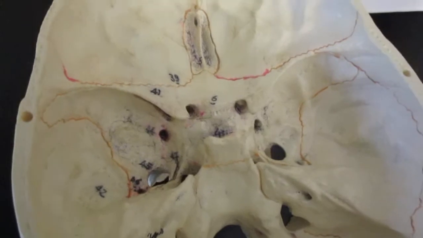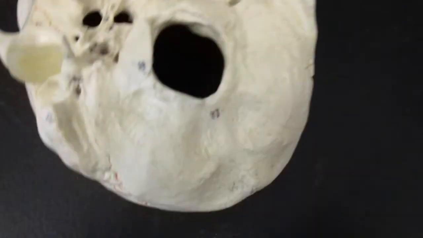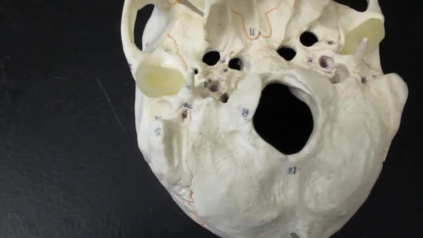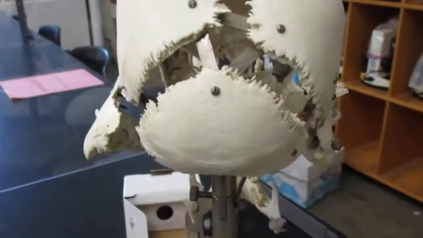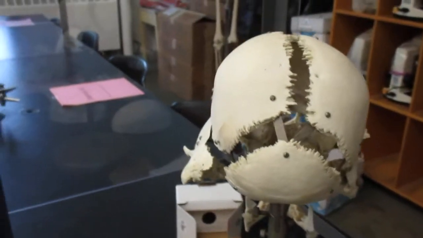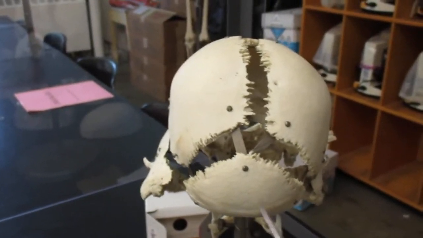Okay, let's look at the occipital bone. The occipital bone is going to be this structure right here. Let me show you this on this skull here. So here is the occipital bone from the posterior view.